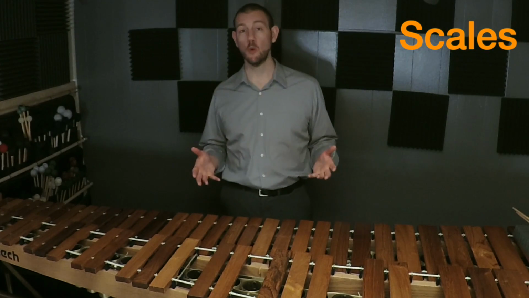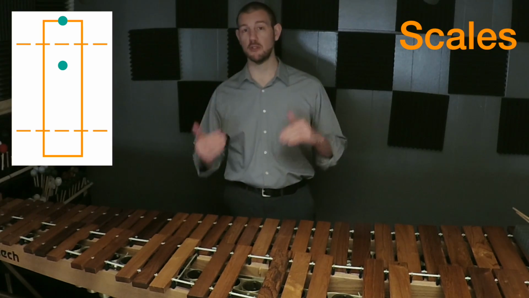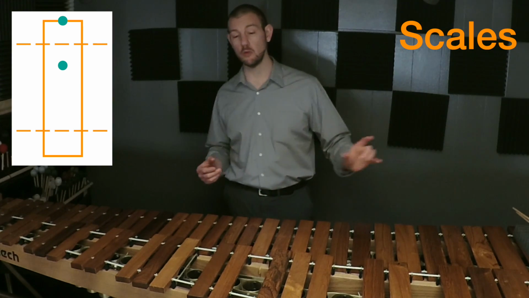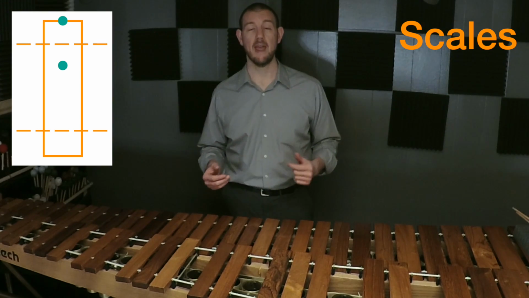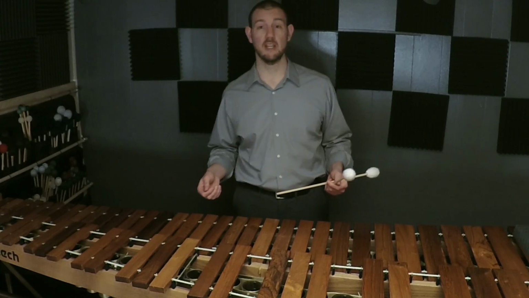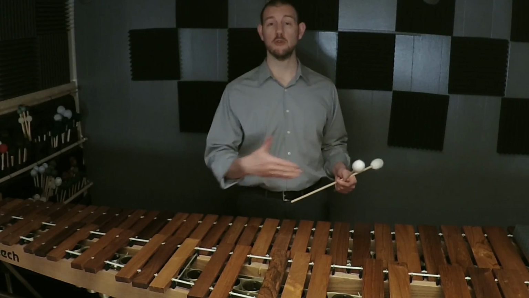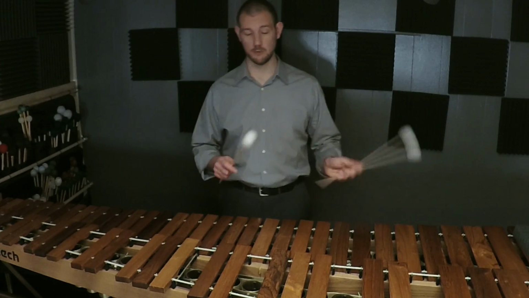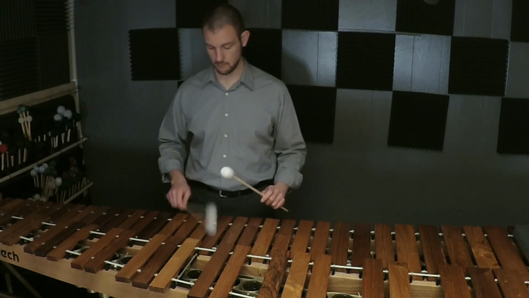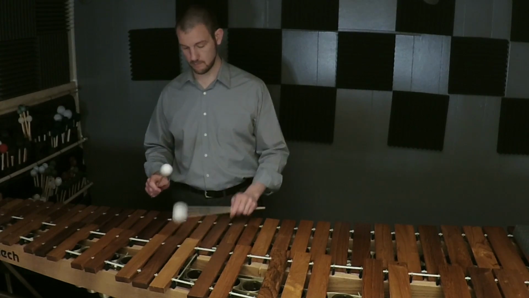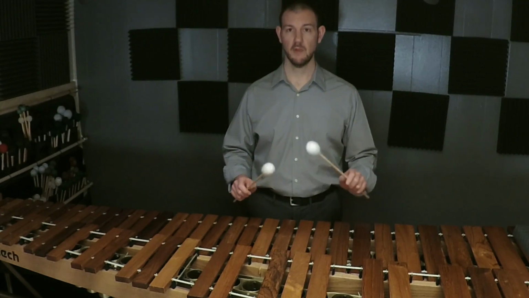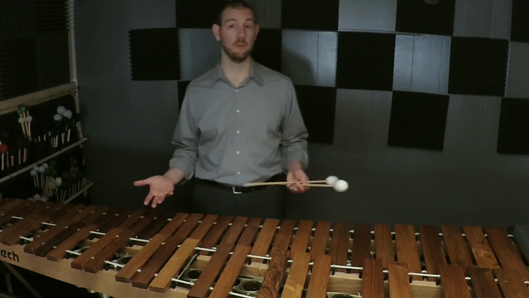For scales, we can use the end spot and bizarro end spot on any combination of scales in order to have a uniform resonance from note to note and establish a basic foundational concept of our tone. So for example, if I play an A-flat scale using only end spots and bizarro end spots, the tone from bar to bar is extremely similar.